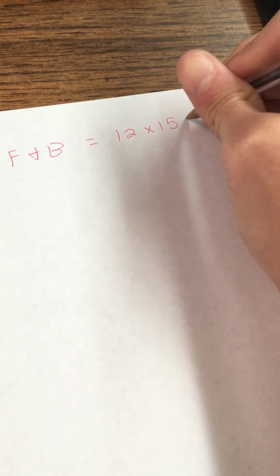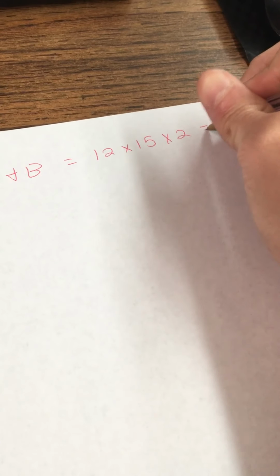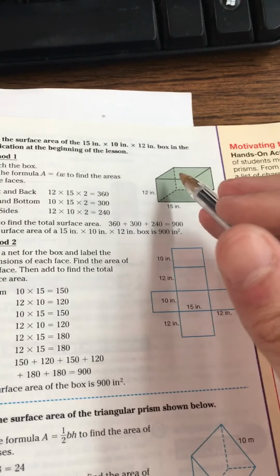But then we also have to multiply it by 2 because why? We have one front and one back. 12 times 15 times 2 is 360. So we got the front and the back done. Let's do the top and the bottom now.